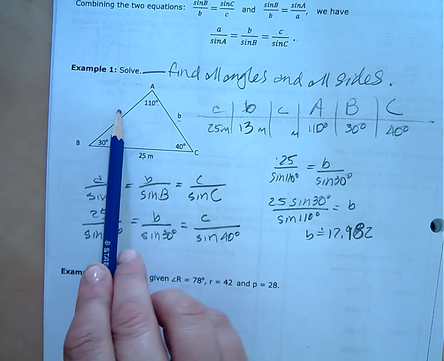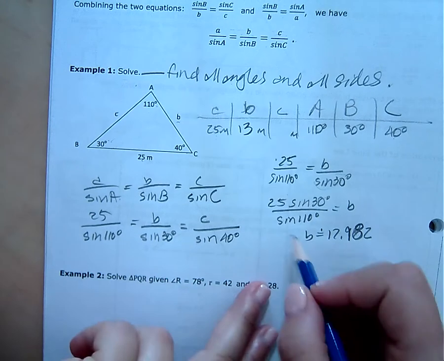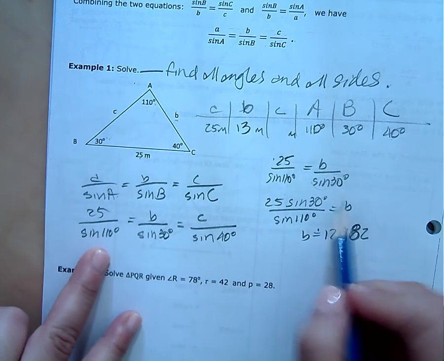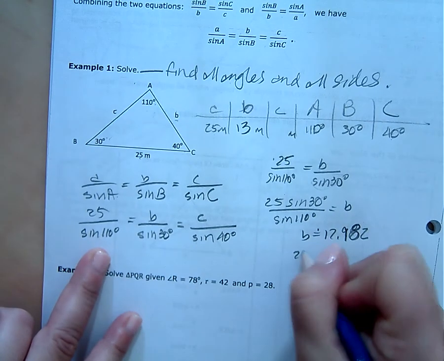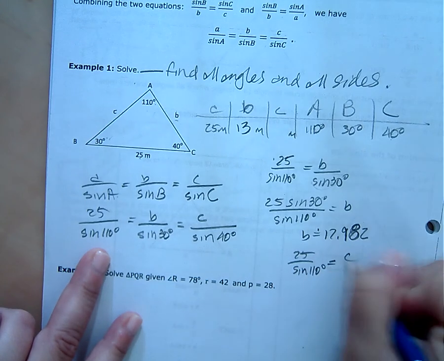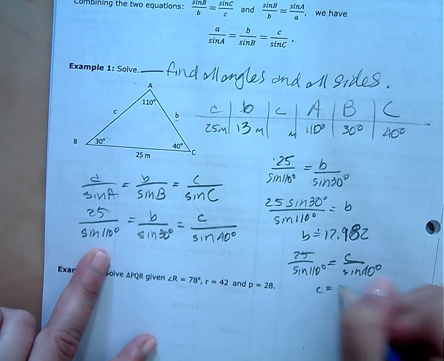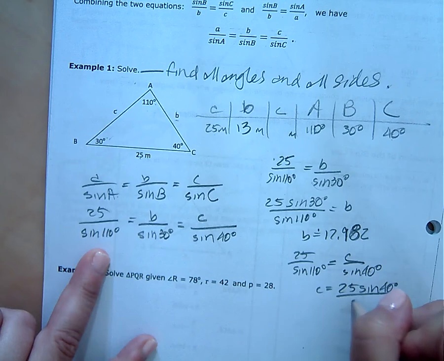So now we've got two sides, this and this. Can we use the Pythagorean theorem to find the third side the way that we did with the other ones? No, because this is not a right angled triangle. So we have to let these two equal and do what we just did here. We've got 25 over sine 110 equals C over sine 40. Then C equals 25 sine 40 over sine 110.